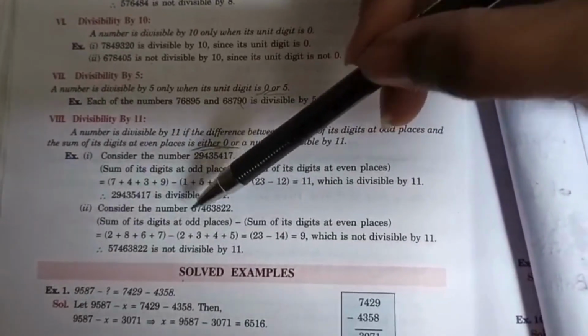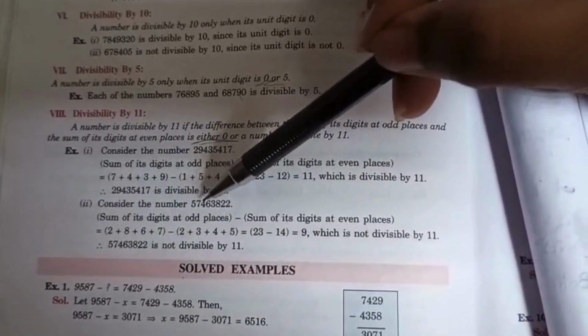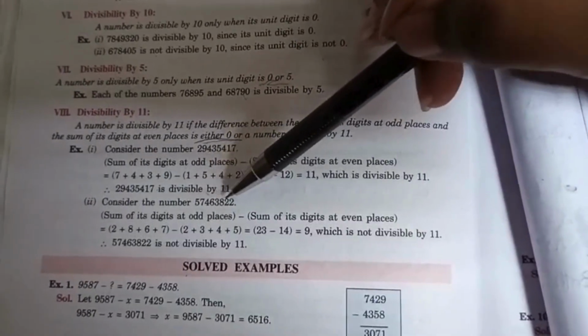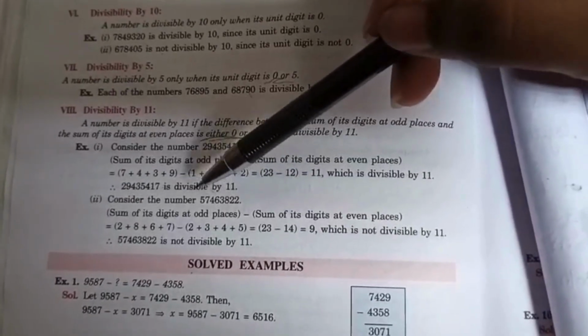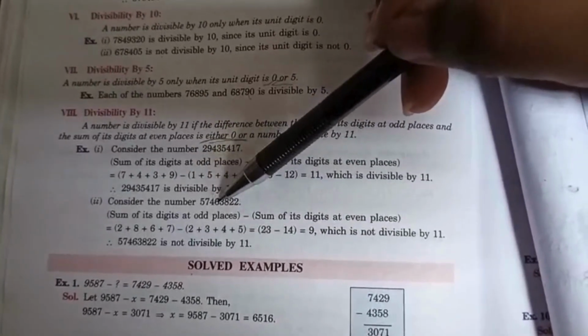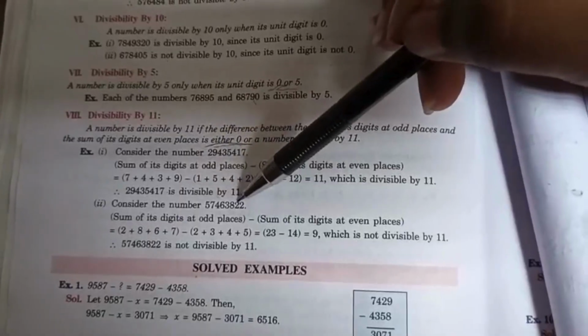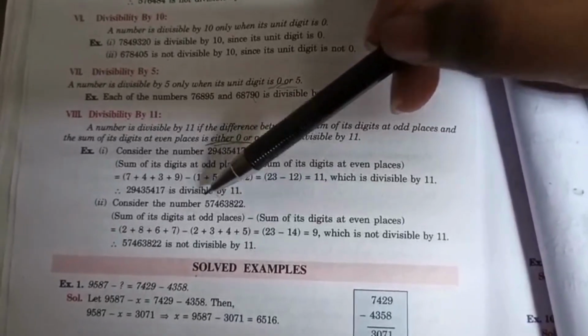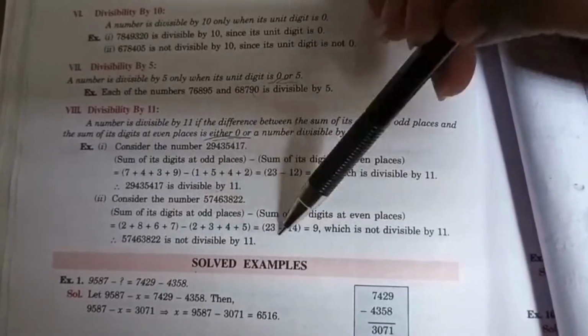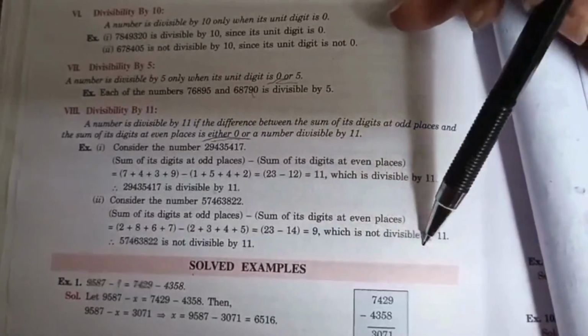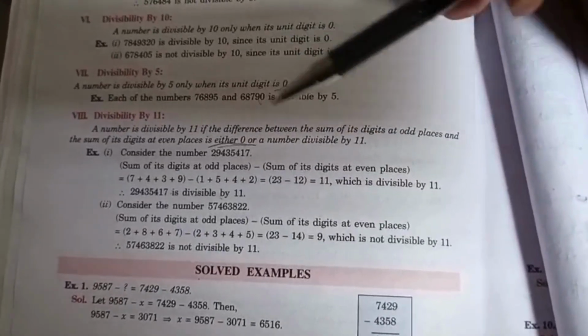Consider another number, where the odd-place sum is 23 and the even-place sum is 14. The difference is 9, which is not divisible by 11. Only if the difference is 0 or a multiple of 11 is the number divisible by 11.